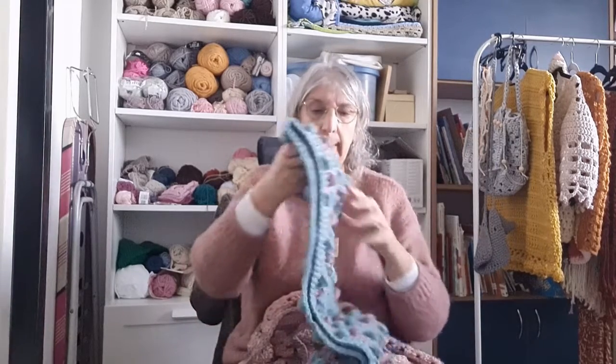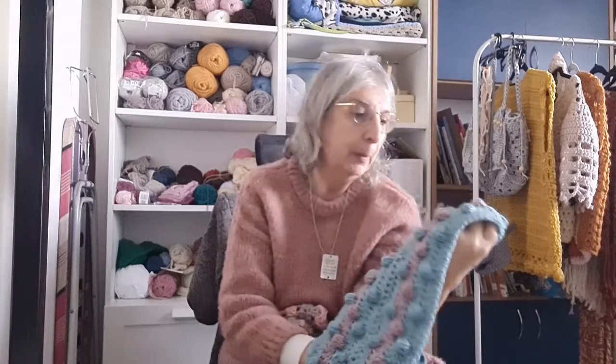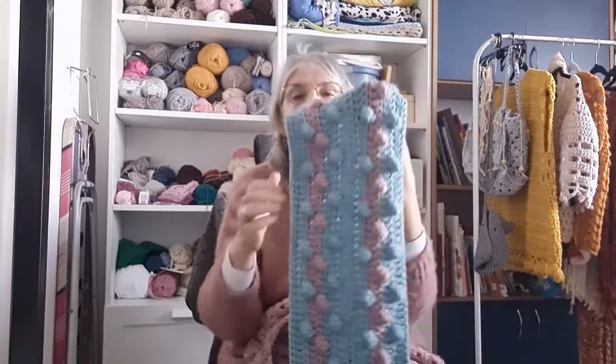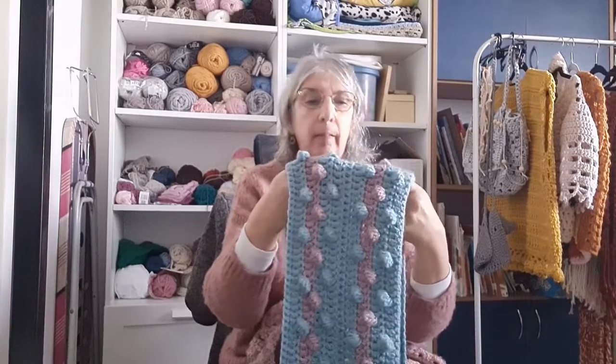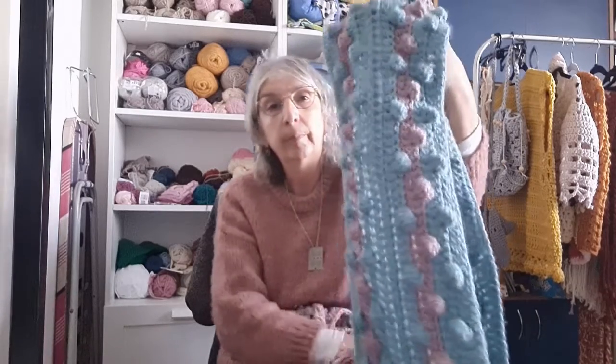The next one is this infinity scarf. I called it the candy bubble infinity scarf because, yeah, well, kind of candy, right? Candy colors. It's a light blue and a kind of lilac purple color. And I made 3 different rows of popcorns, of bubbles. It's bubble stitch.